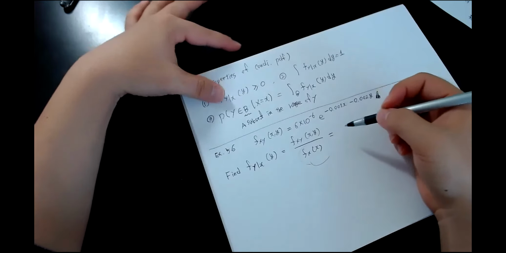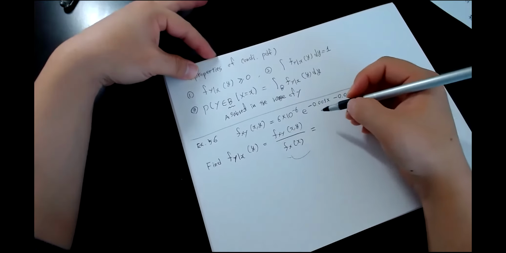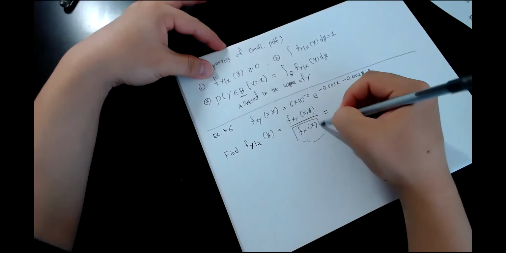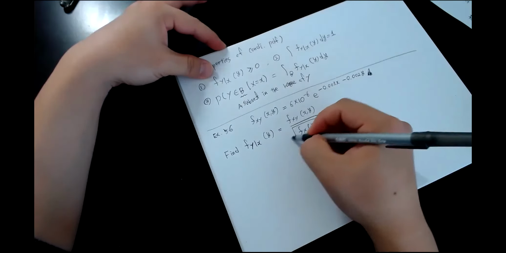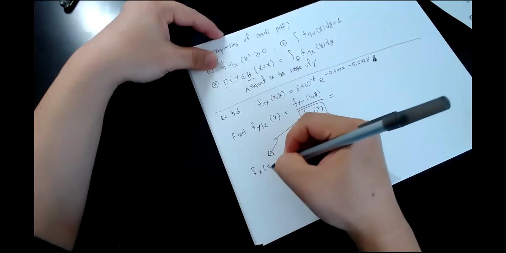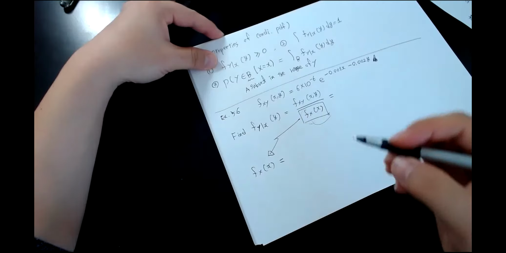So we're going to find this one first. f_X(x) is equal to, what's the definition of the marginal probability of x?